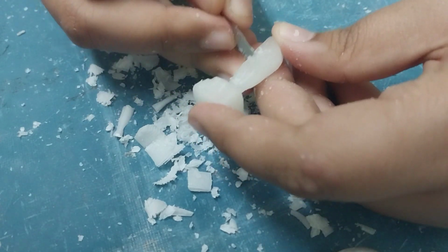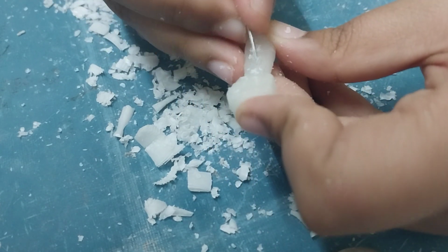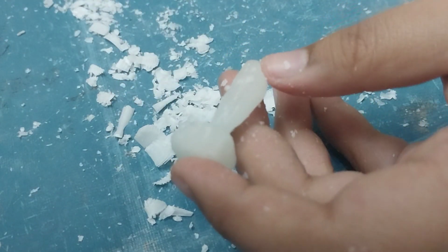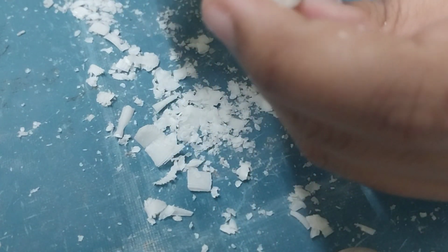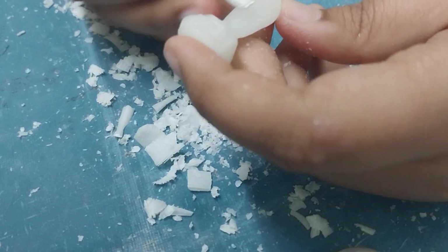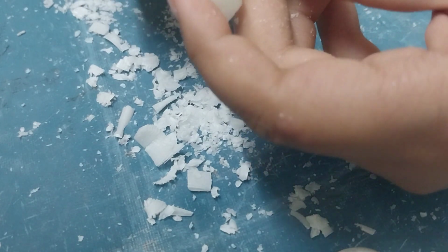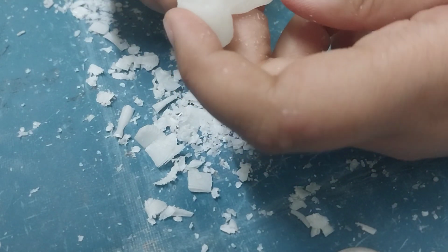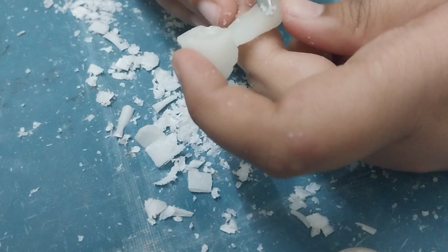It's quite deep over here. Make sure you don't change the shape of the root. Okay, let us give that final finishing.